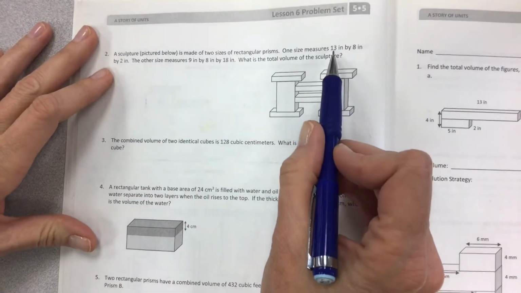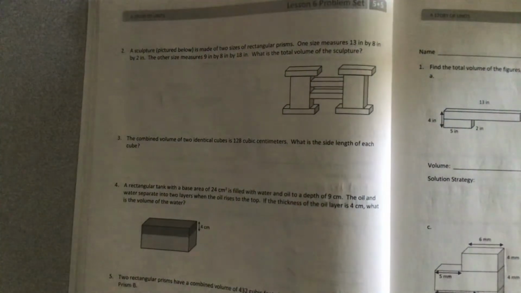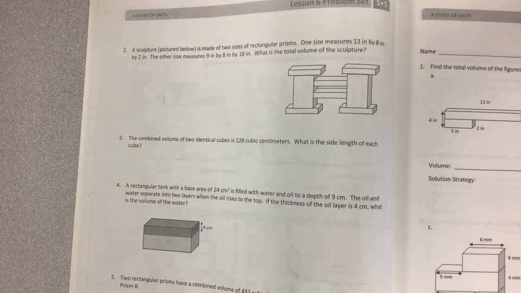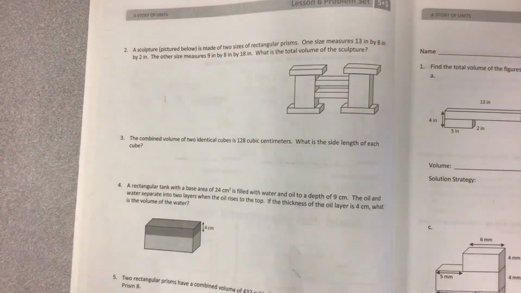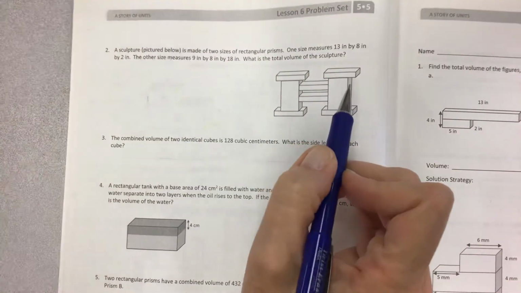So the 13 by 8 by 2 has a very tiny measurement in it. It has 2. The other measurement has 9 by 8 by 18, so it's a little bit bigger.